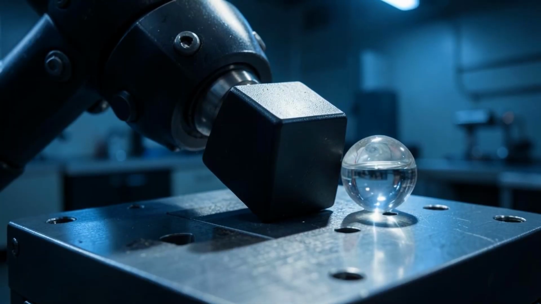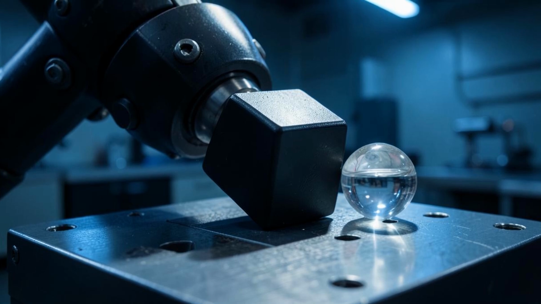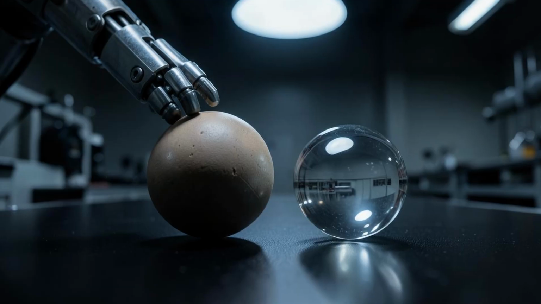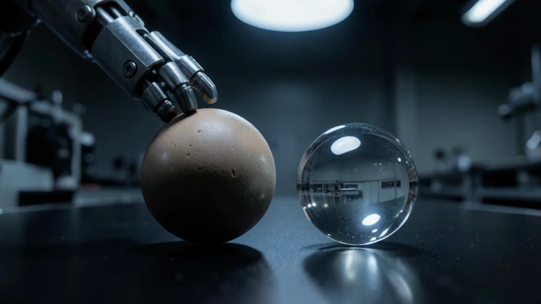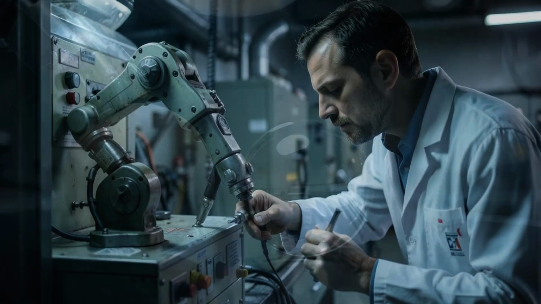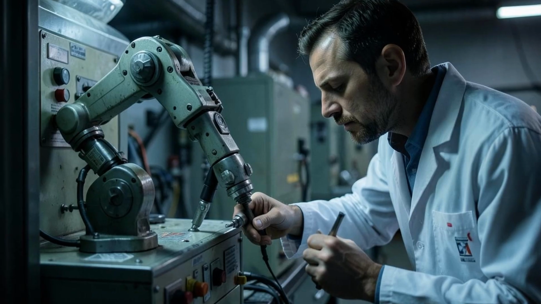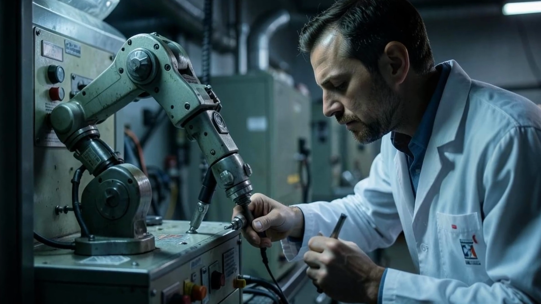Now consider friction and restitution. These are the parameters that determine how an object slides or bounces. Without accurate estimation, even a perfect mass assignment will result in a simulation that feels wrong. A rubber ball should bounce differently than a glass marble. In traditional workflows, engineers would manually tune these numbers until the simulation looked right. This is inefficient and prone to error.